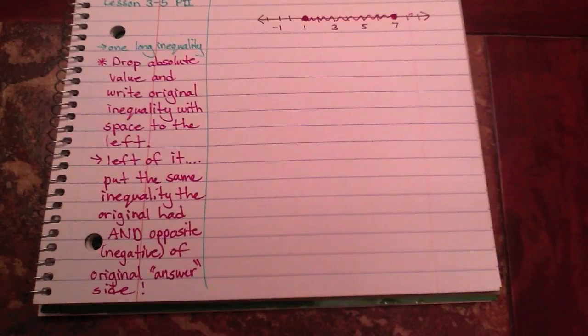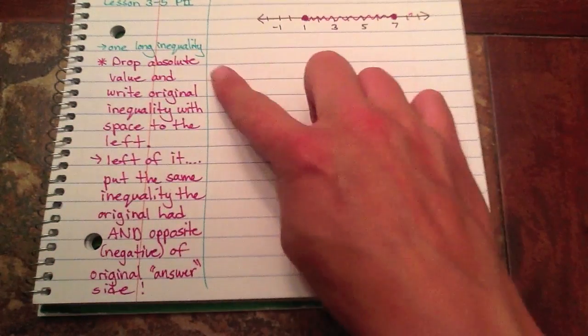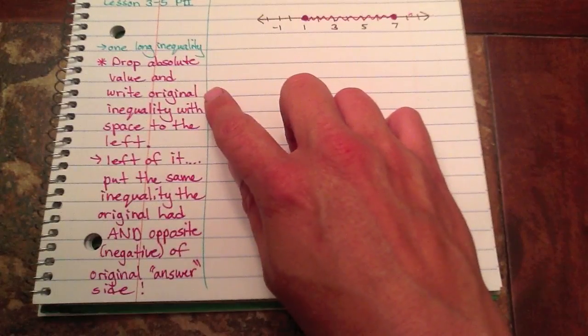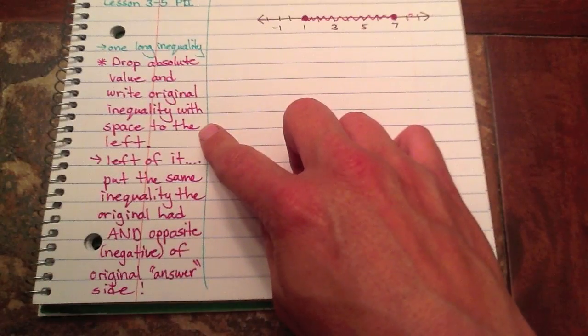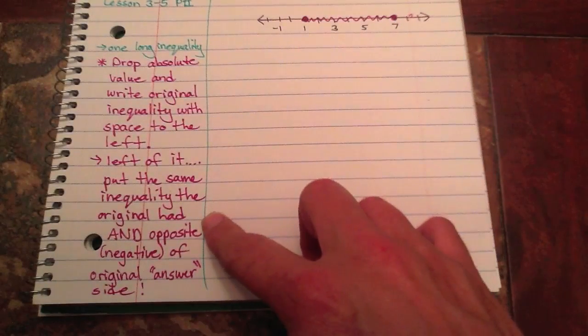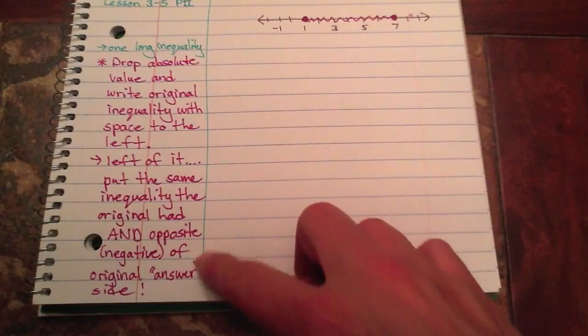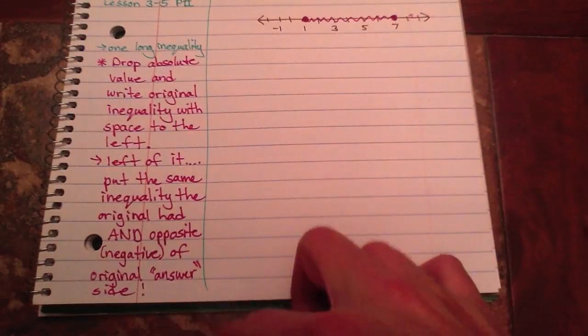Go ahead and write this down. Just hit pause, write it down, and then hit play when you're ready. That's what we just talked about. You're dropping the absolute value, writing the original inequality but leaving space to the left, and then to the left of it you're going to put that same inequality that the original had and the opposite or negative of the original answer side.